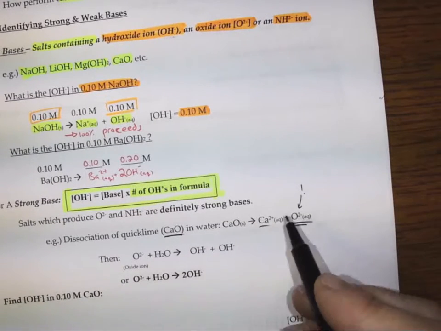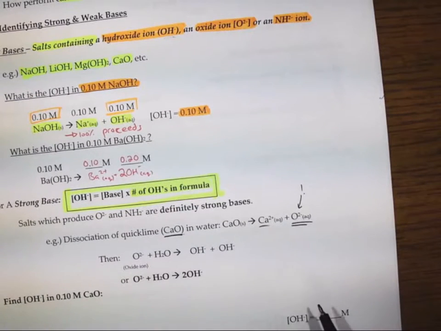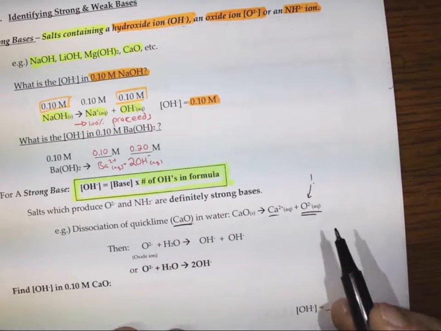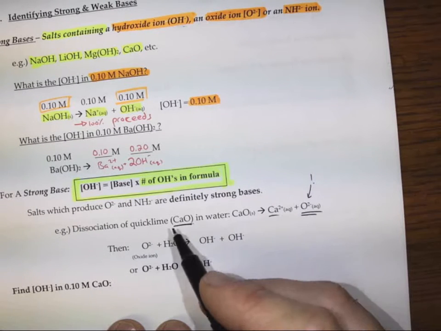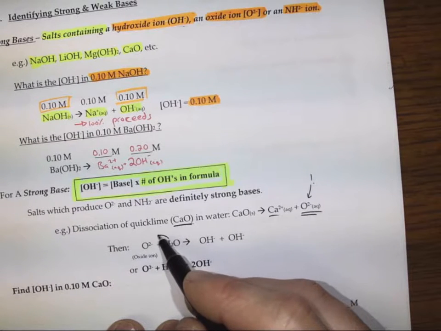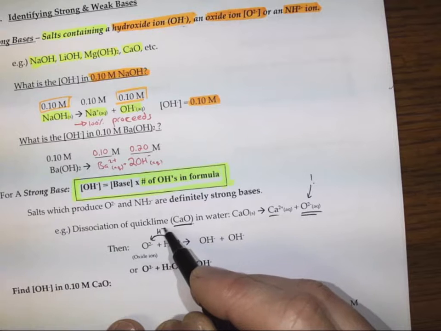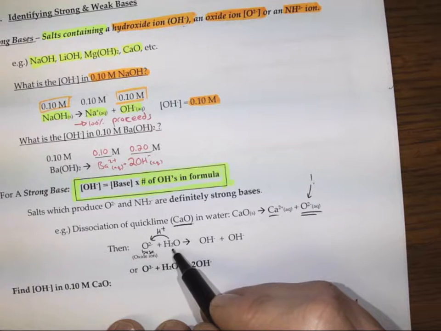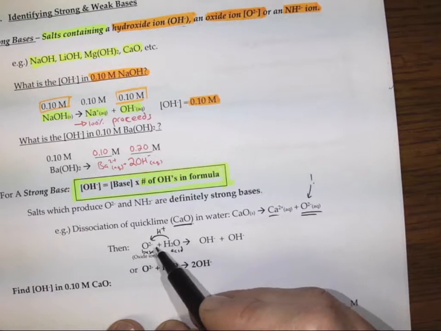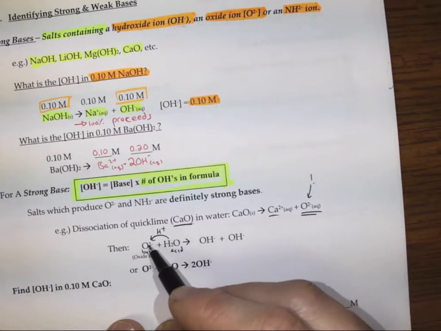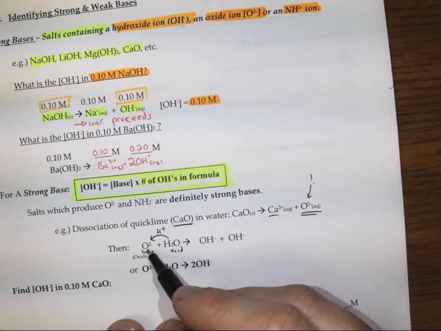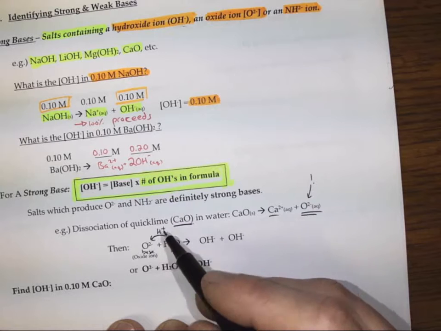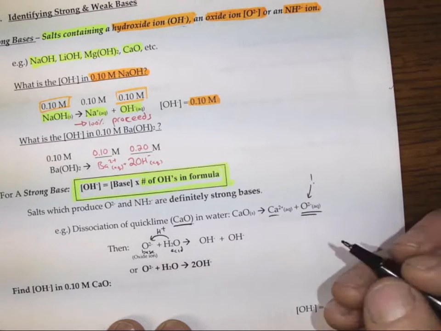Or rather, it's a very strong base component of quicklime. All right, but then what happens? Well, this guy's floating around in water, and it's going to steal a proton from water, act as a base, which means it accepts protons, and water, in this case, will act as an acid, donating a proton. So as a result, when this guy gains an H, it becomes an OH, and we have two negative charges and one positive charge, which gives us a negative charge overall.